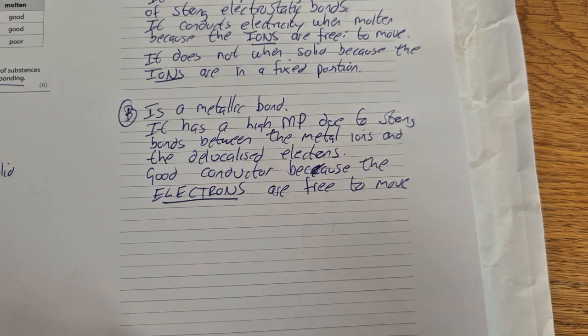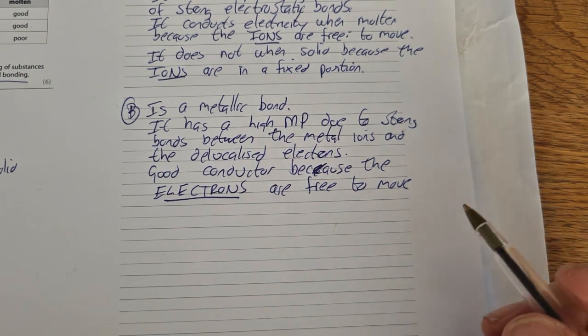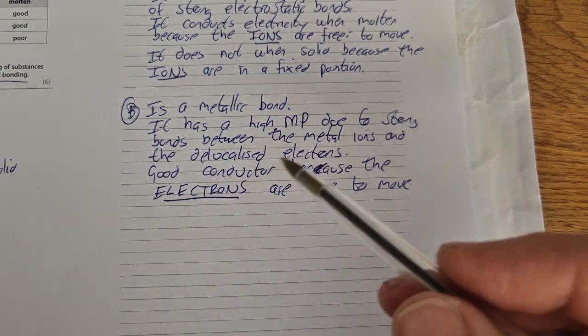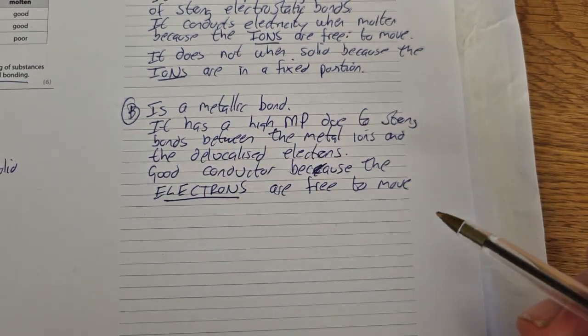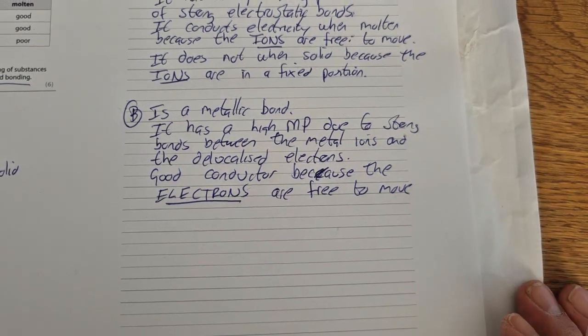For current to flow, we need a negative charge to be able to move. So for this, it's electrons. It's the positive ions surrounded by this sea of delocalized electrons. So electrons are free to move.